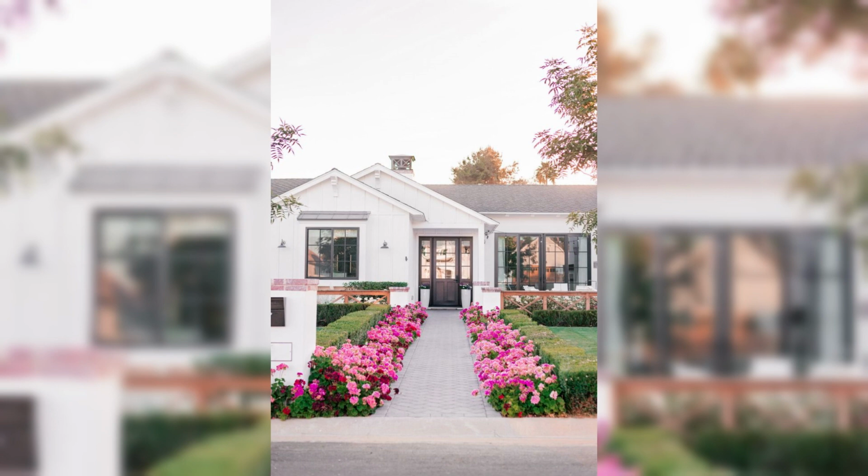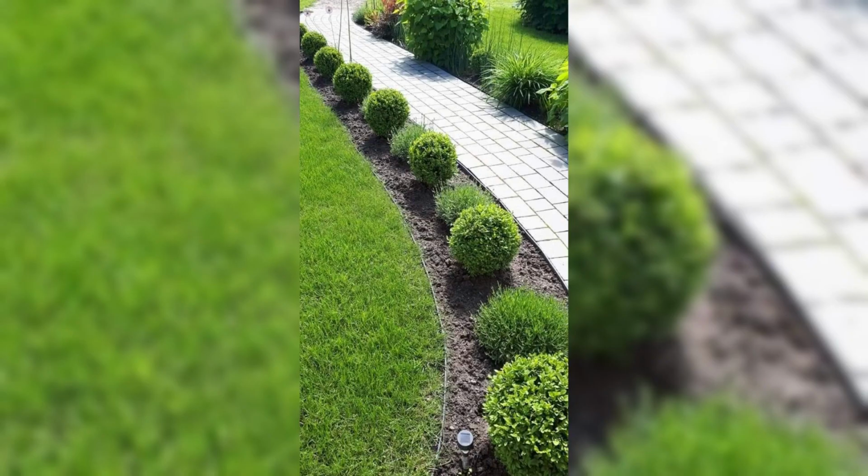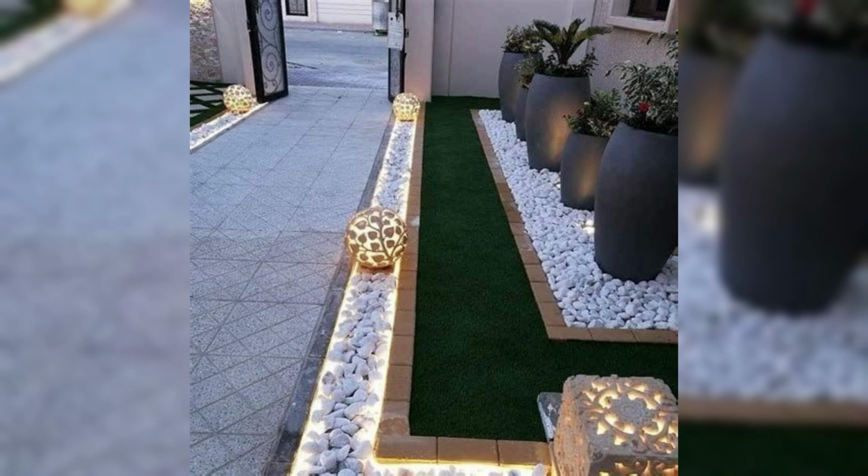Art and decor can add personality and charm to your garden. Consider installing sculptures, garden ornaments, or artistic planters to add visual interest and reflect your unique style. Incorporating recycled materials or upcycled furniture can also contribute to a sustainable and eco-friendly garden design.